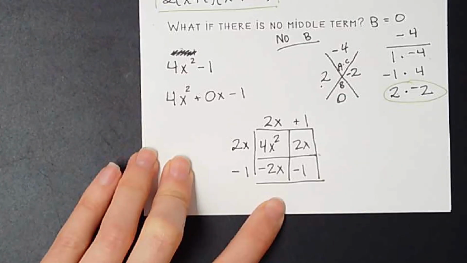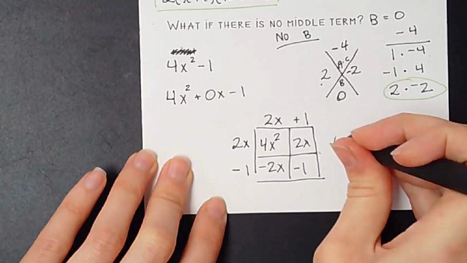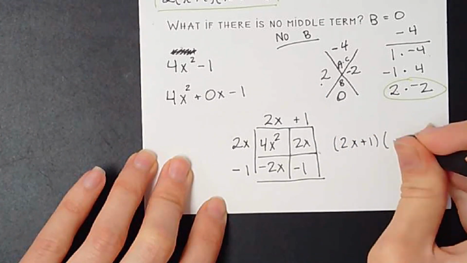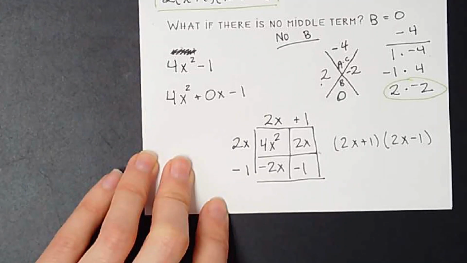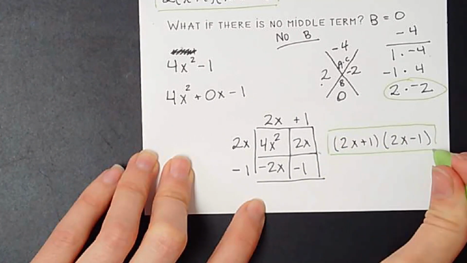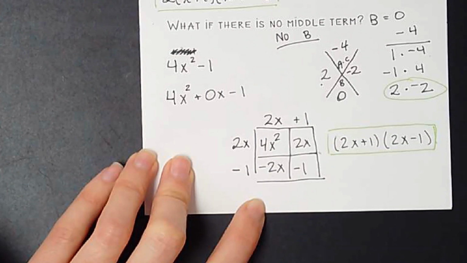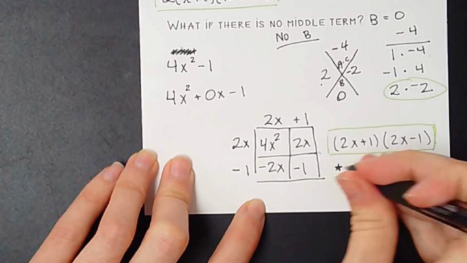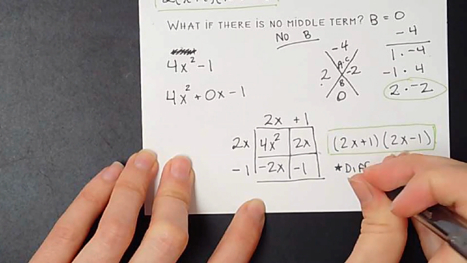So in factored form, this would be 2x plus 1 times 2x minus 1. This is actually a super special case. We call this a difference of squares.